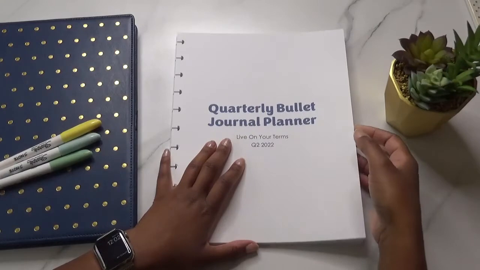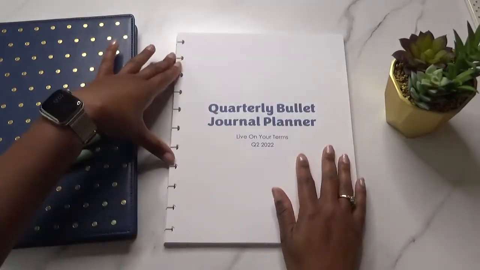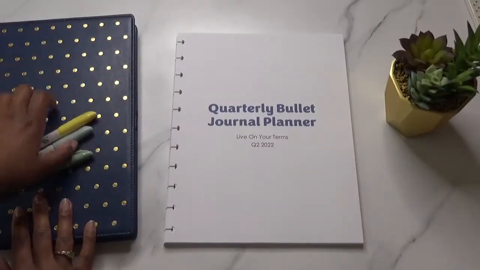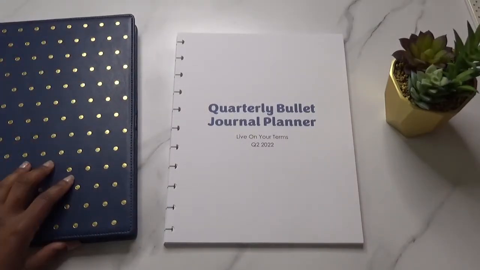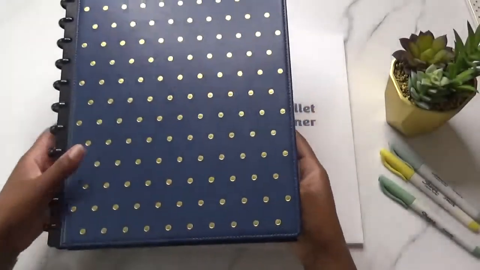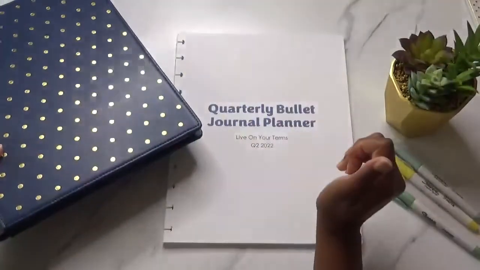I have the pages of my Q2 planner already printed out here, and they're already hole punched, and then I have my planner cover here that I'm going to be using. So the first thing that I need to do is go ahead and take out my old planner from Q1 and put in my Q2 planner.